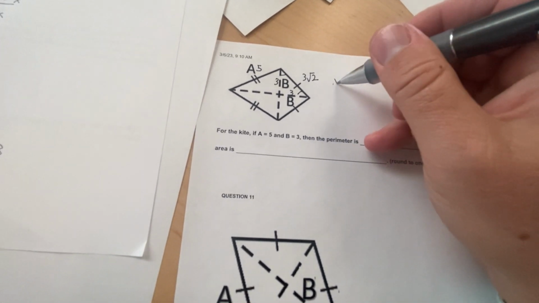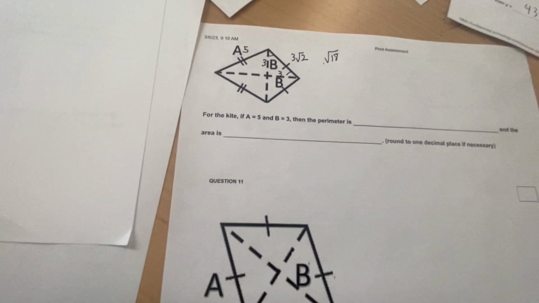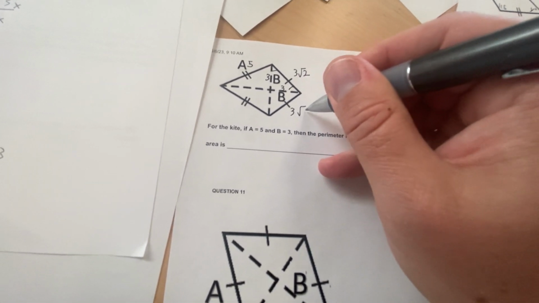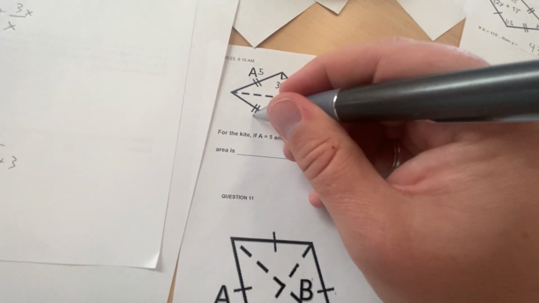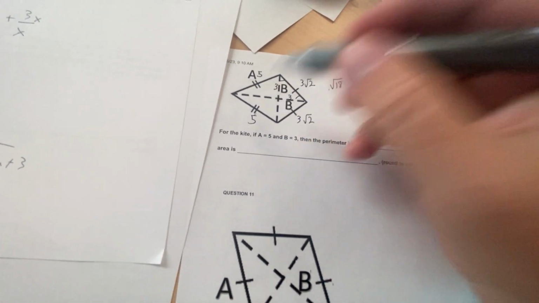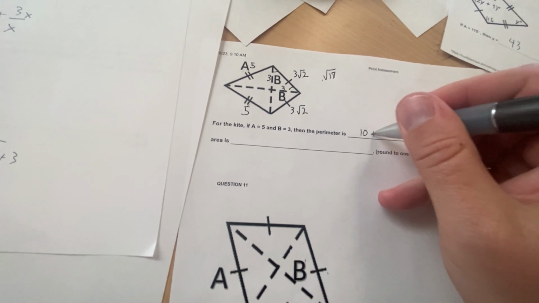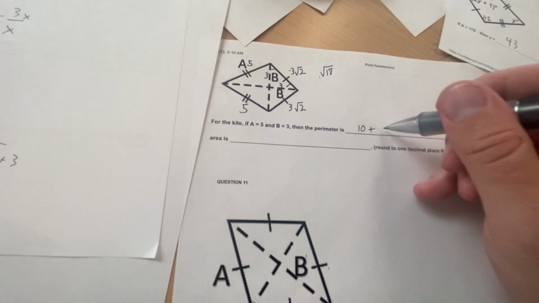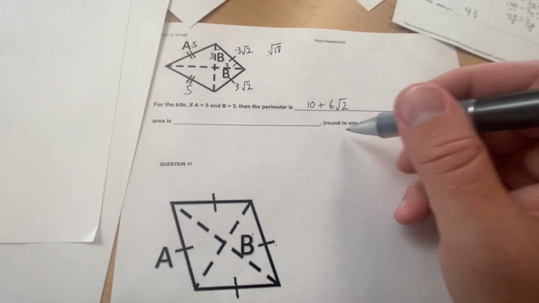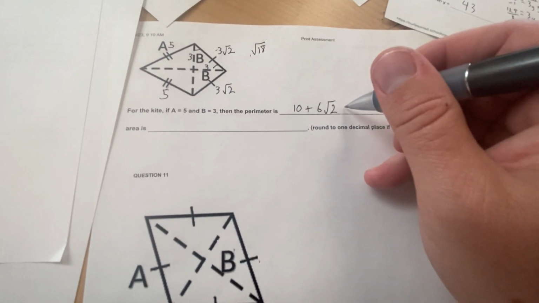Or if you're doing Pythagorean theorem, the square root of 18, that's fine. Okay, that means, because this is a kite, that this is also 3 square root of 2. And if this is 5, then this is 5. What I did was just say 5 plus 5 is 10. And then 3 square root of 2 and 3 square root of 2 makes 6 square root of 2. So we are going to have to round to a decimal place.